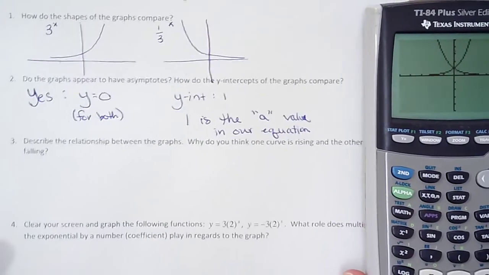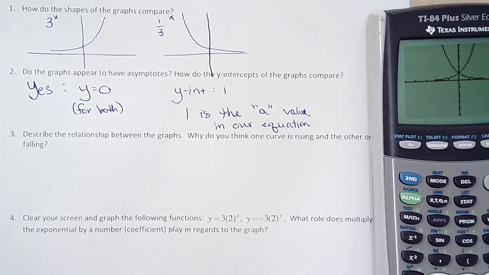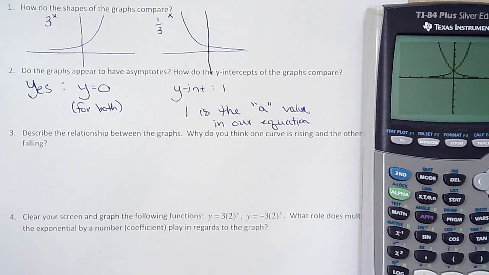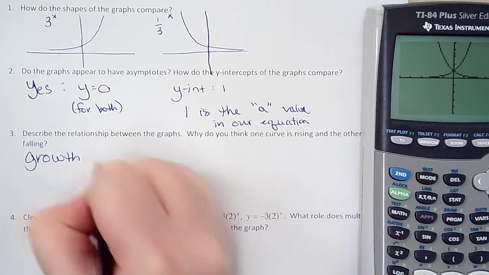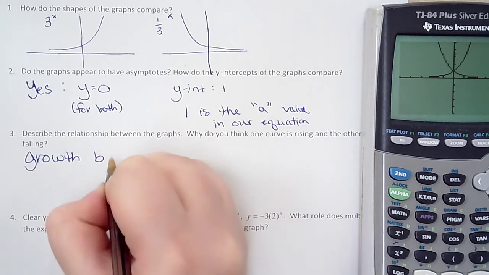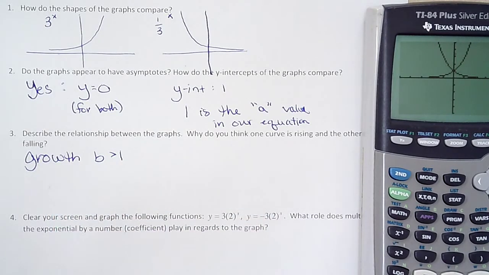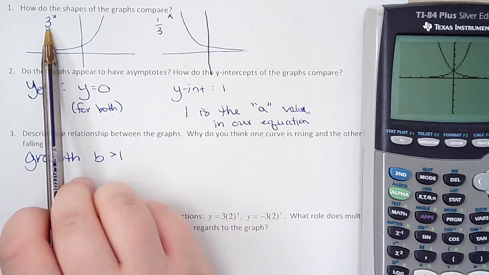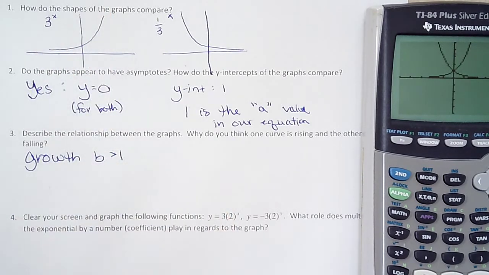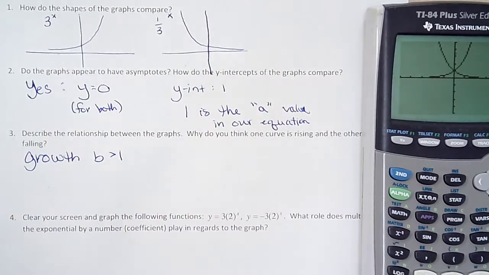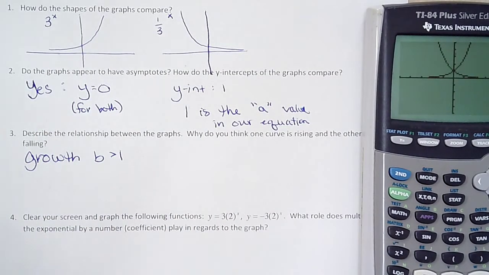So describe the relationship between the graphs. Why do you think one curve is rising and the other one falling? Well, if you've heard about exponential growth and decay, that is actually the relationship. There's exponential growth when our base, our b, is greater than 1. So 3 to the x is going to be a growth curve because our base is above 1. As it increases, it's going to eventually reach some sort of asymptote, but it's always going to be going in the up direction.